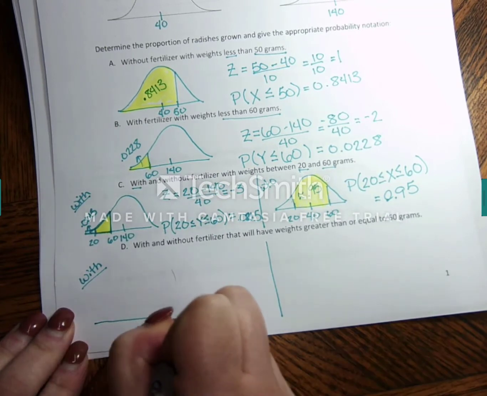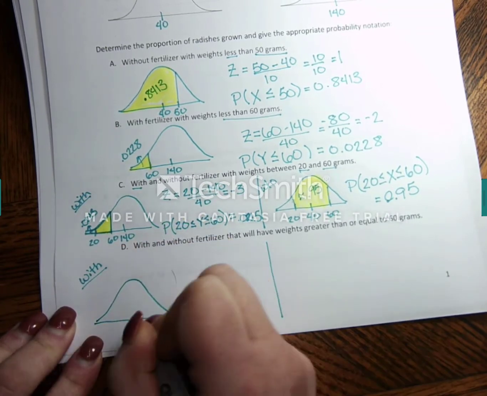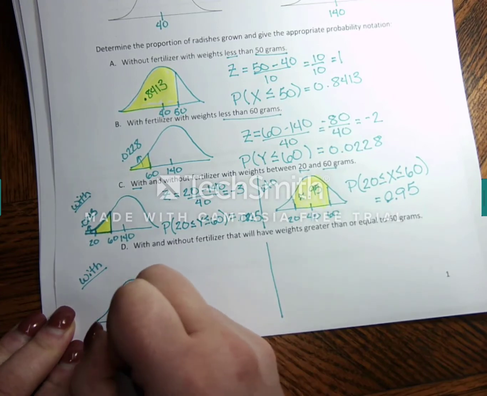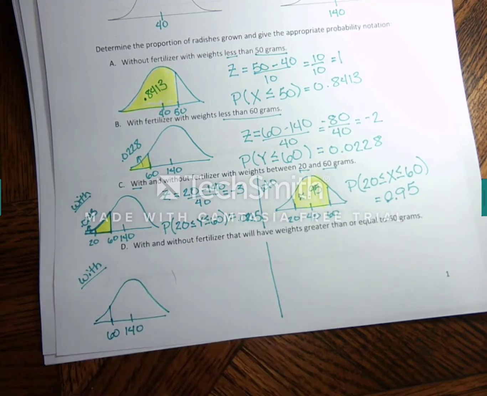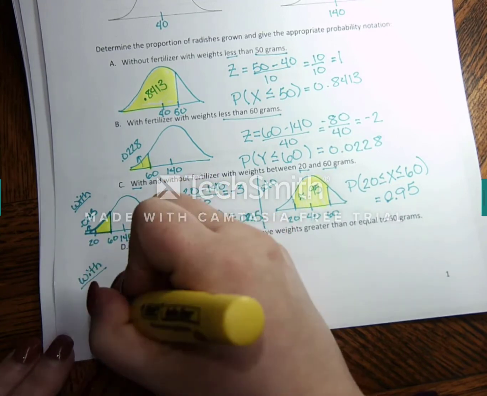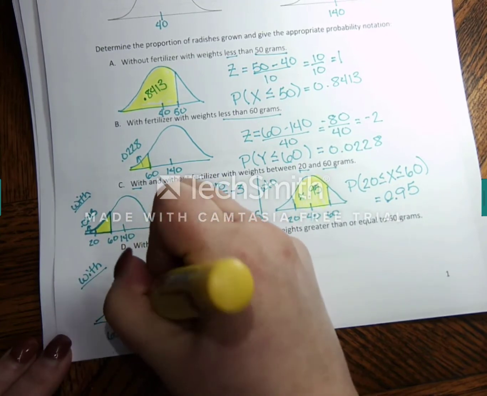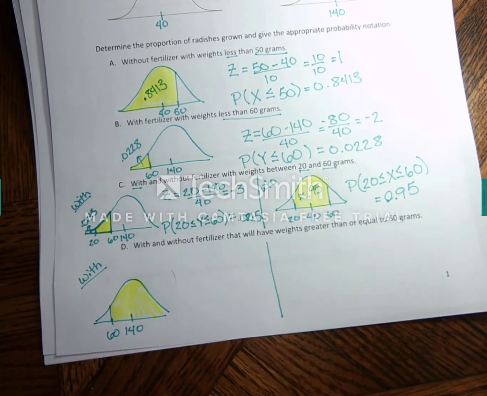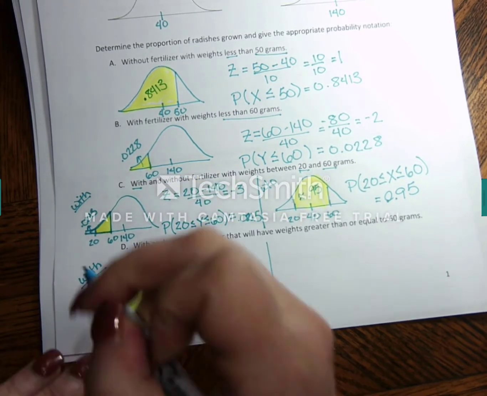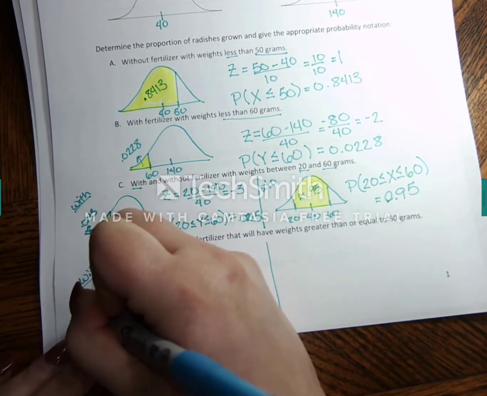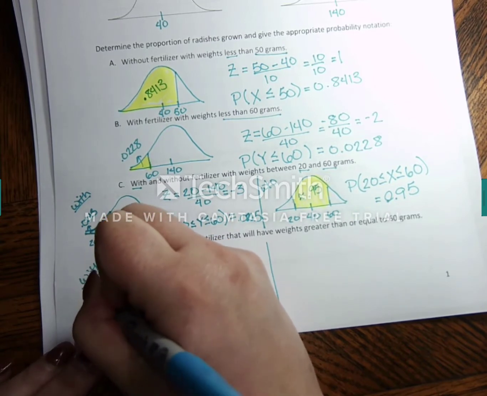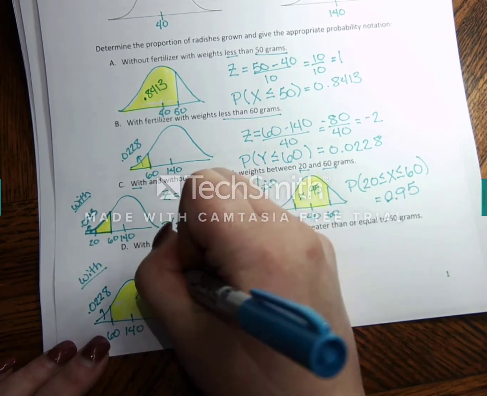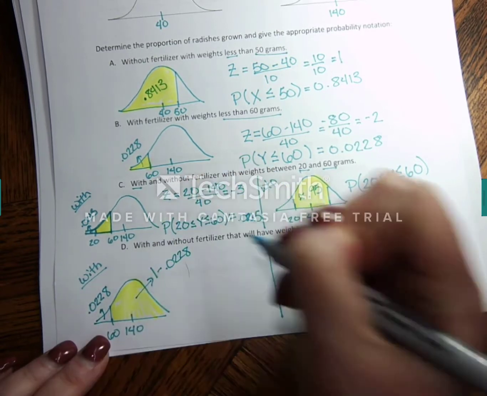So again, drawing our curve. 60 lies to the left of 140. And we want the area greater than that. Well, notice in part B, we already found that this area was 0.0228, so this area has to be 1 minus 0.0228.